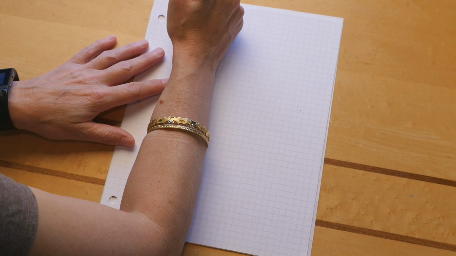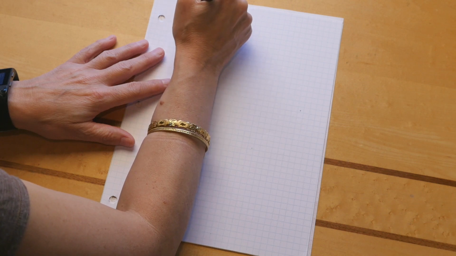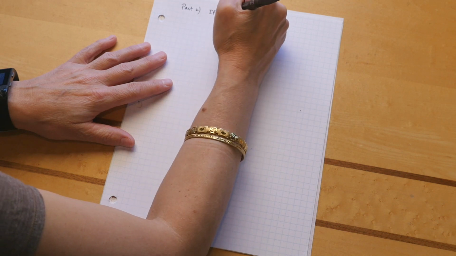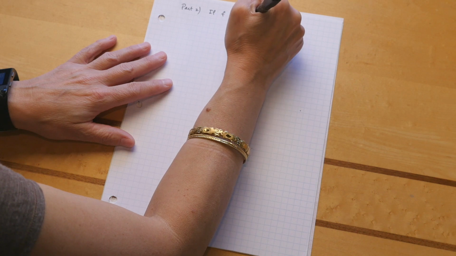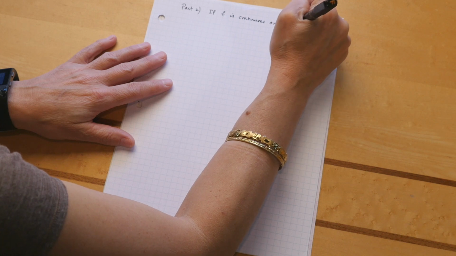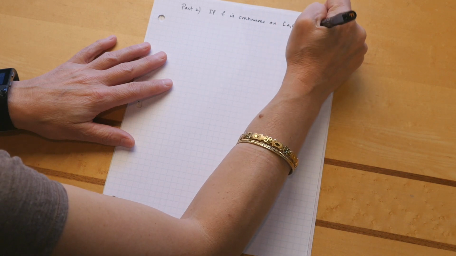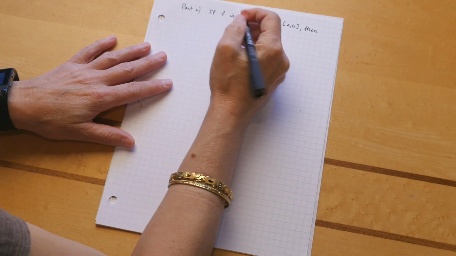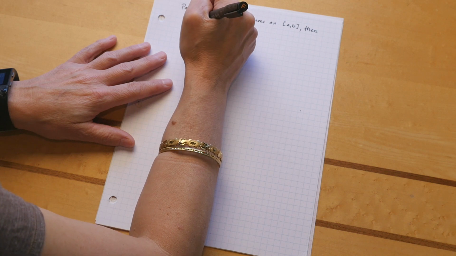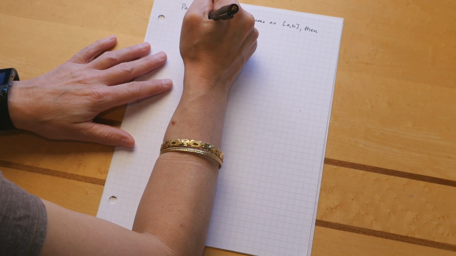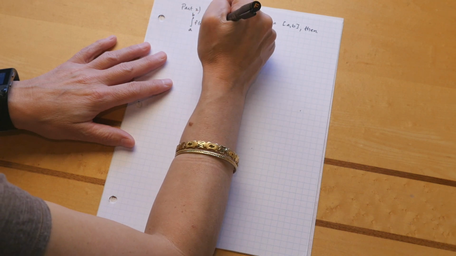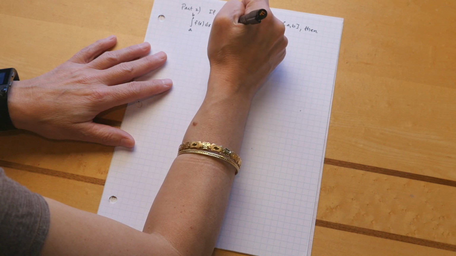So let us get a statement of what part 2 of the fundamental theorem of calculus is. This is the second part that you should be able to state. We have the same hypothesis. If f is continuous on the closed interval [a, b], that's our hypothesis, then the definite integral from a to b, so this is going to be a number. We recall that the definite integral always results in a number.